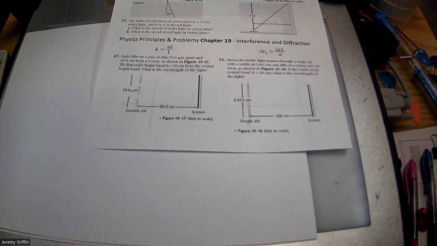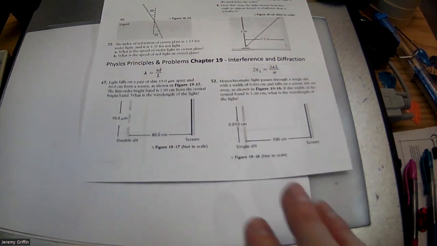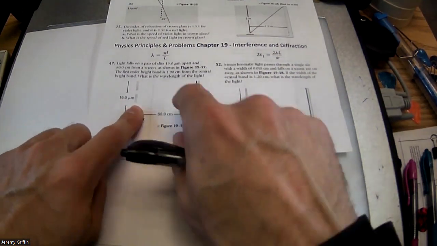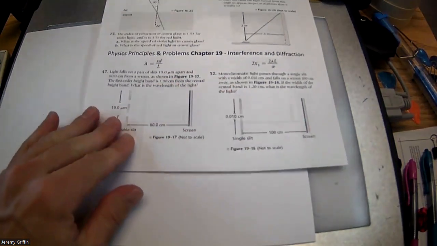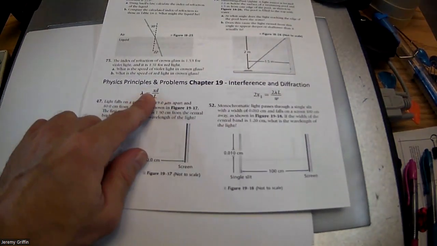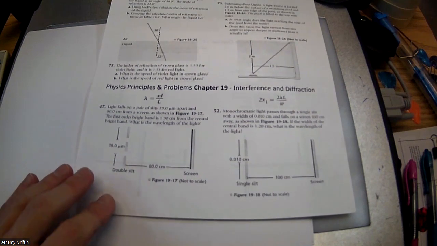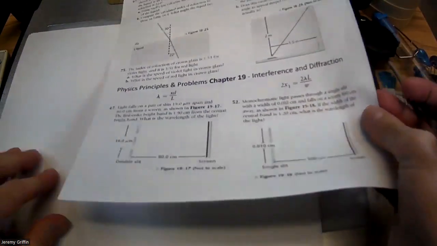So that must be calculable based on maybe this distance, or how far apart the slits are, or what the wavelength of light is. Oh, that's this formula right here. It tells you the relationships. So let's jot that down and go solve that. Number 47.